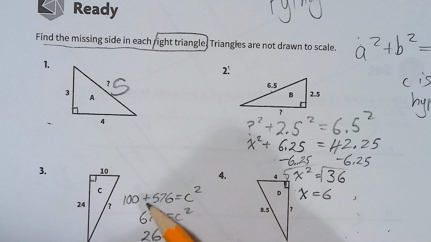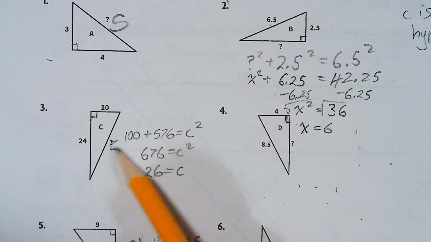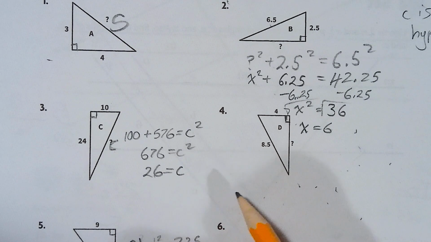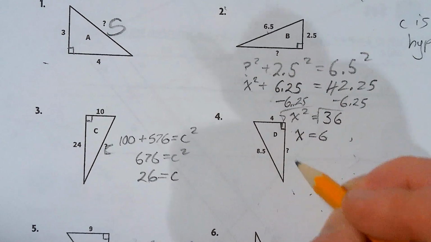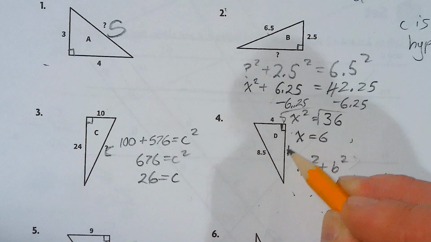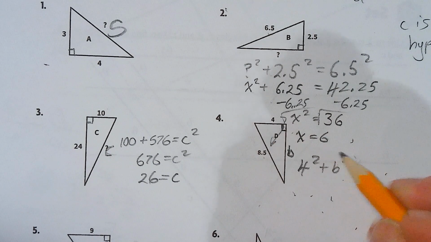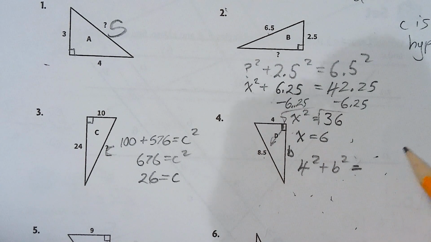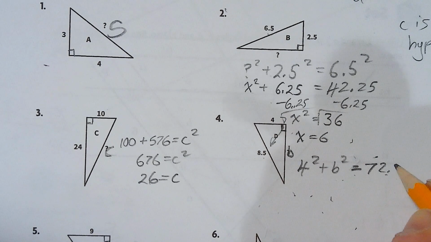Jumping over here. This one was one where the c is the unknown, so nice. C is 26 when you're done. Here, I didn't do this one yet. 4 squared plus b squared equals c squared. C is always the hypotenuse, which is 8.5. Dial that up real quick. 8.5 squared is 72.25.